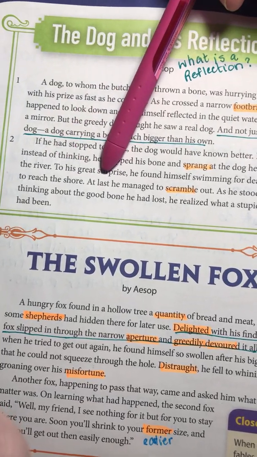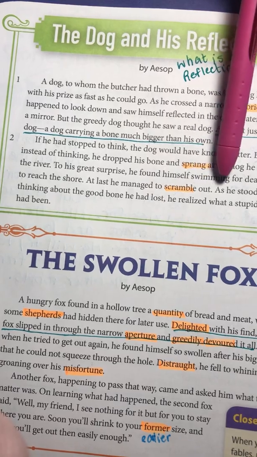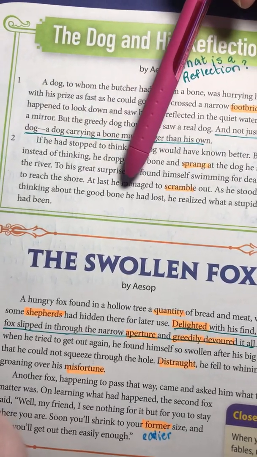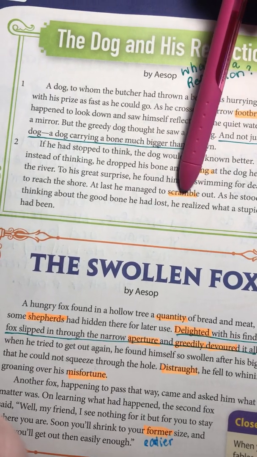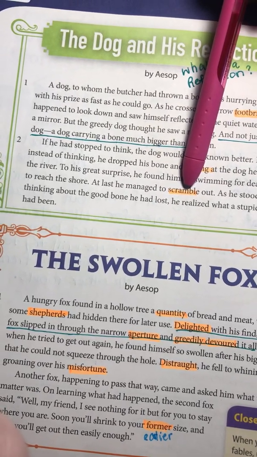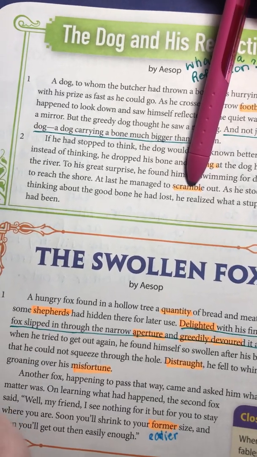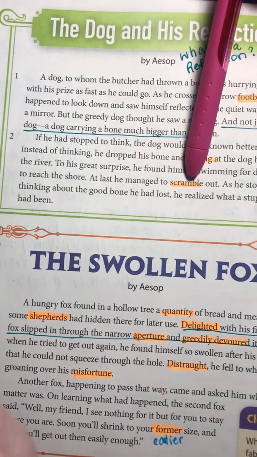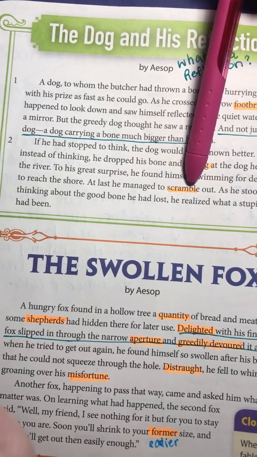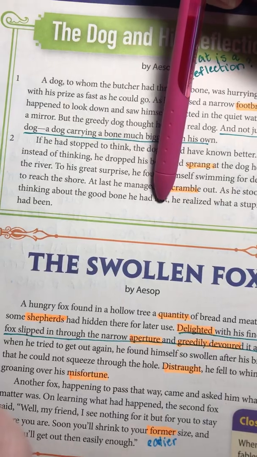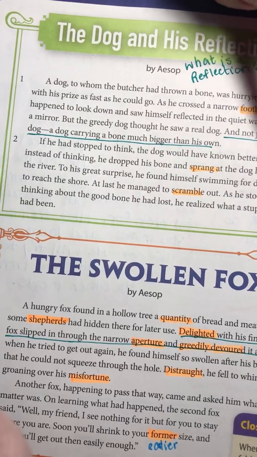To his great surprise, he found himself swimming for dear life to reach the shore. At last, he managed to scramble out. Again, I liked scramble because it gave me a better visual in my brain about how the dog was acting at this time. He was a little bit panicked. As he stood sadly thinking about the good bone he had lost, he realized what a stupid dog he had been.